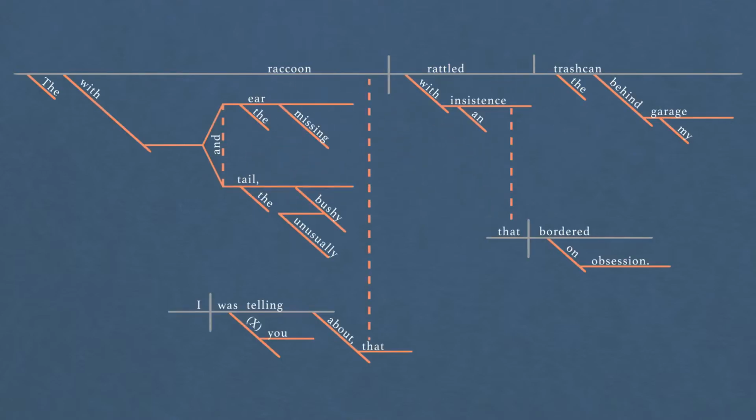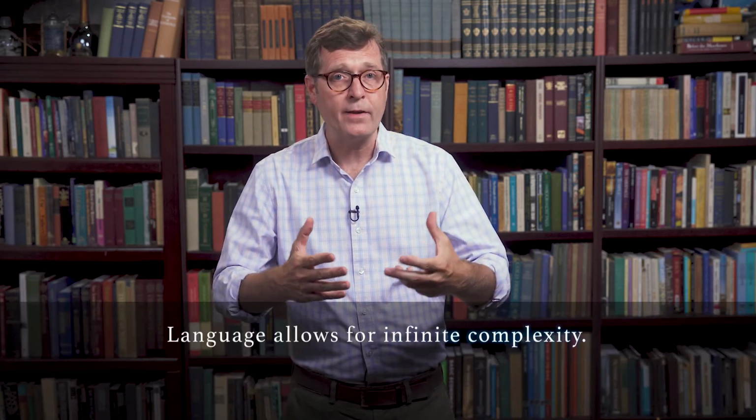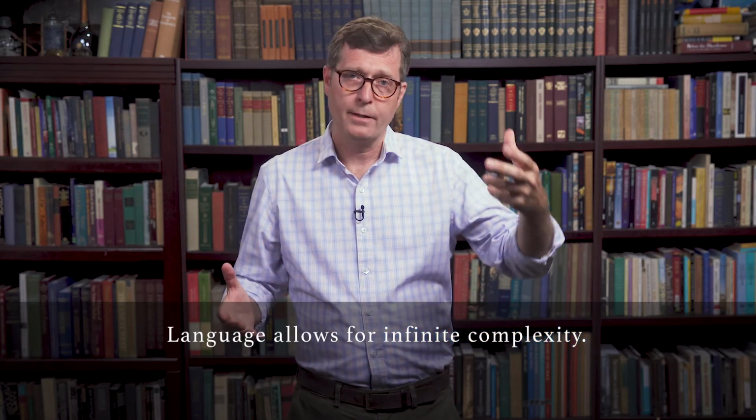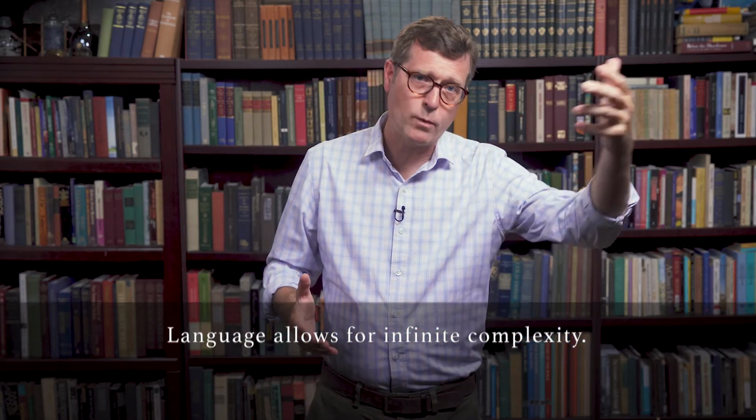They tell us which raccoon. They tell us how he rattled the trash can. But the main action is the same. We've got a raccoon, we've got a trash can, and the raccoon is rattling the trash can. So as you can see, even though we start with the same main line, the same action, language allows for infinite complexity. You can modify the raccoon, you can tell us what kind of raccoon, you can tell us what kind of trash can, you can tell us how he rattled the trash can. Within those modifiers, you can have more modifiers. This gets very complex very quickly.